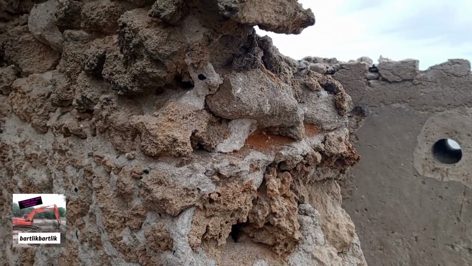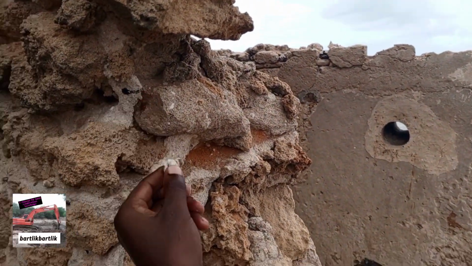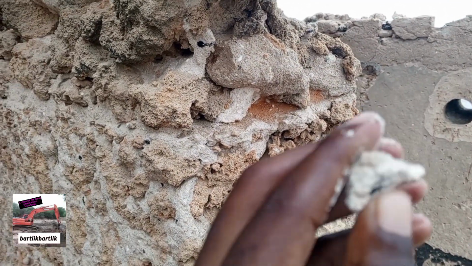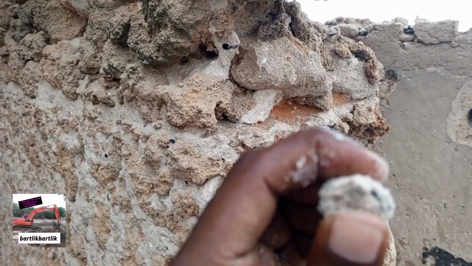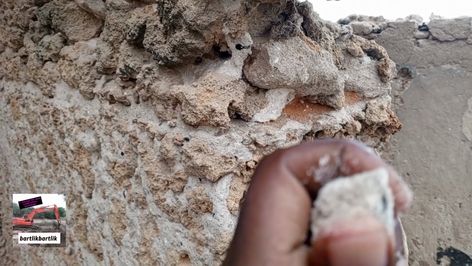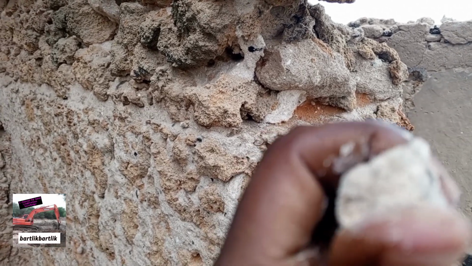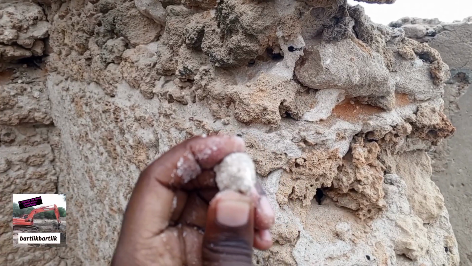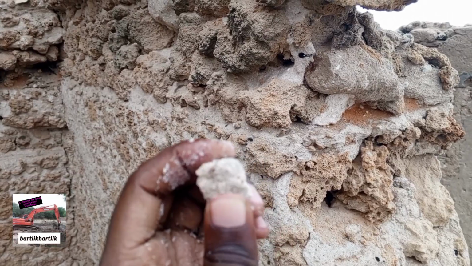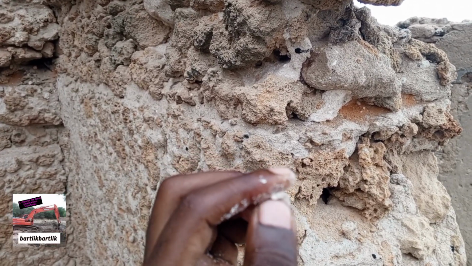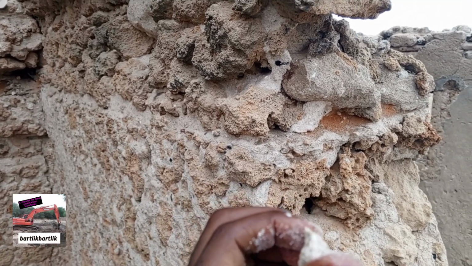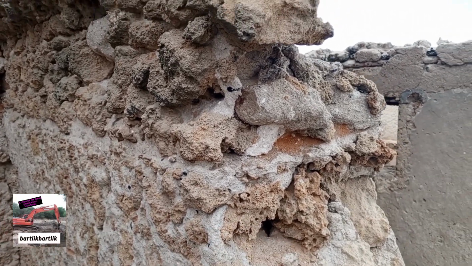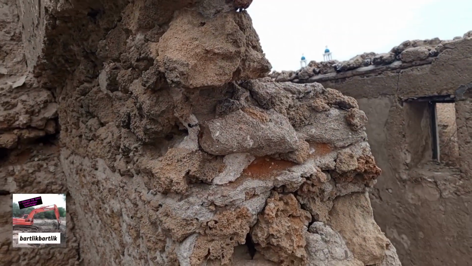So you can see they used sand and lime. So it's like there was no cement. They just used sand and lime to come up with the mortar. So that's also another observation.